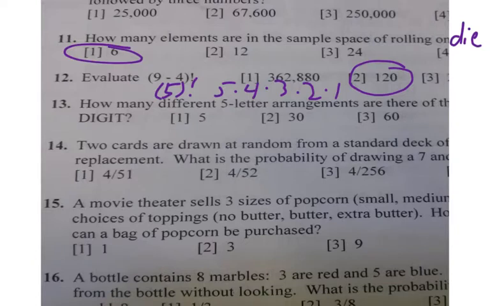Number 13, how many different 5-letter arrangements are there in the word digit? Well, this one's a little tricky because the I is used twice. So what we're going to do on this one is the same thing we did earlier. It's still going to be 5 different spots. So we could have 5 possibilities, 4 possibilities, 3, 2, and 1. However, after we get this answer, we need to divide by the number of repeating letters.